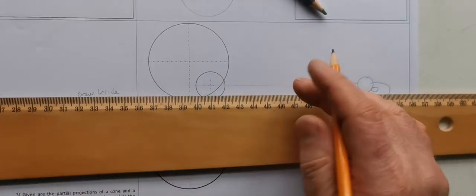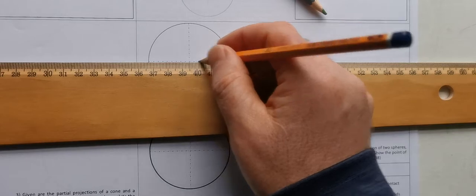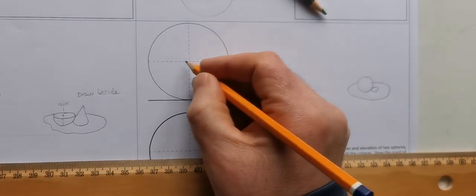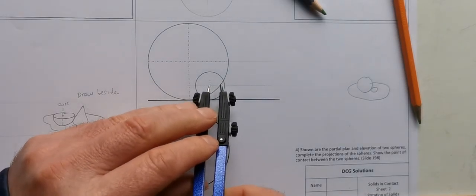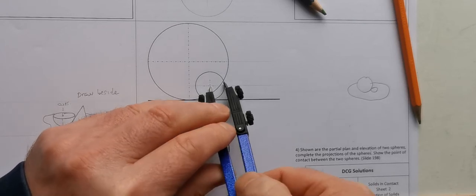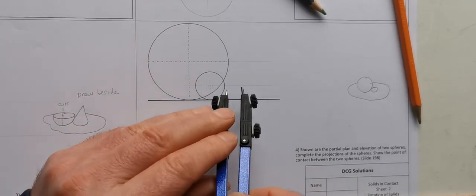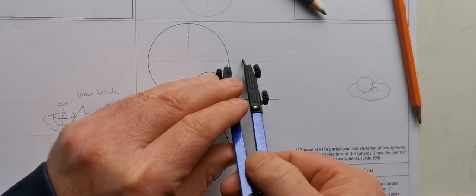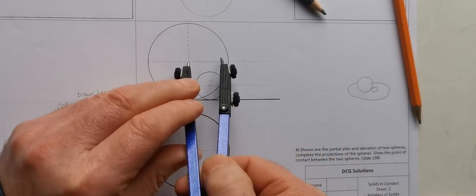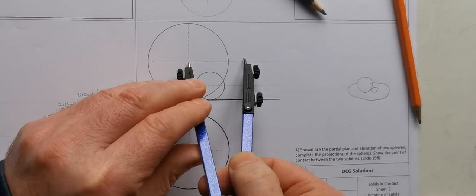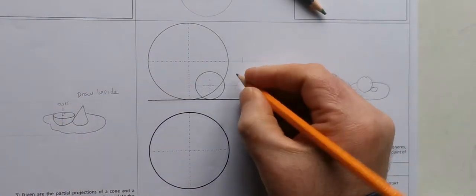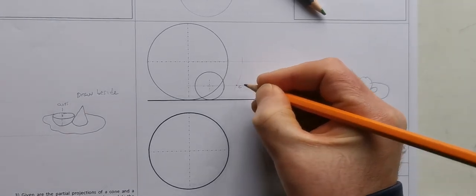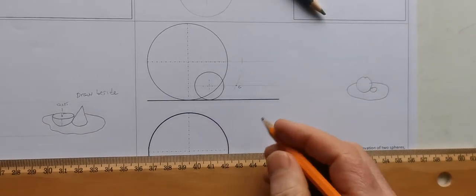So what I've got to do now is I basically want to add the small radius to the big radius. Adding the small radius to the big radius, and I'm going to swing that around. So that there is the center when it's beside it.